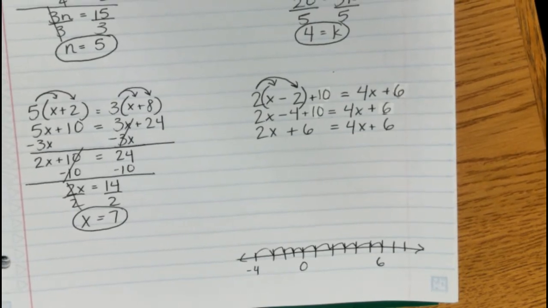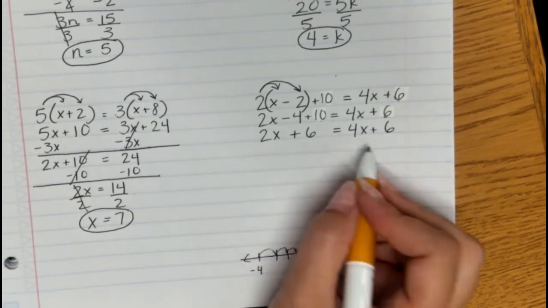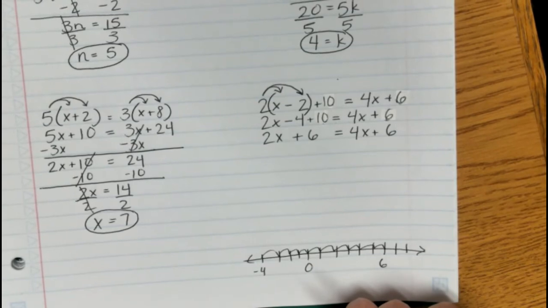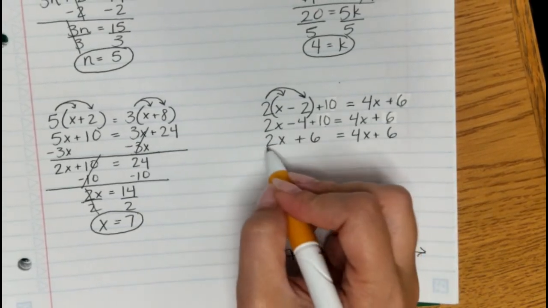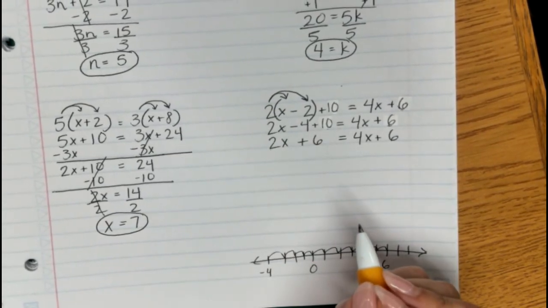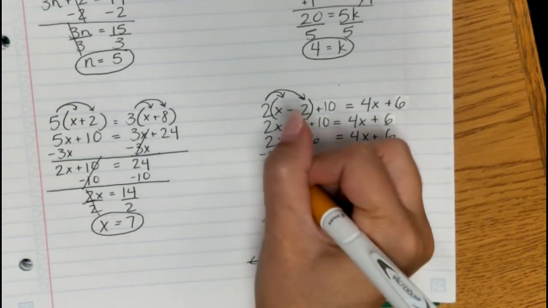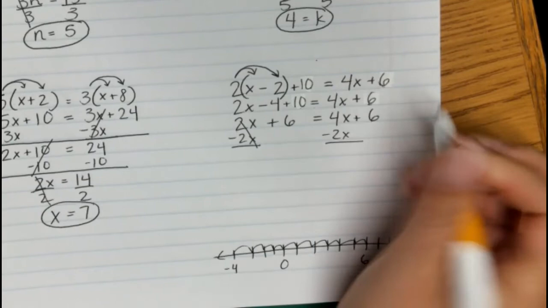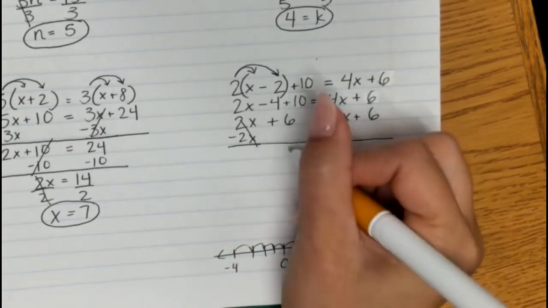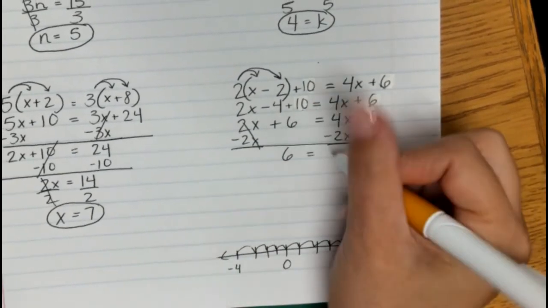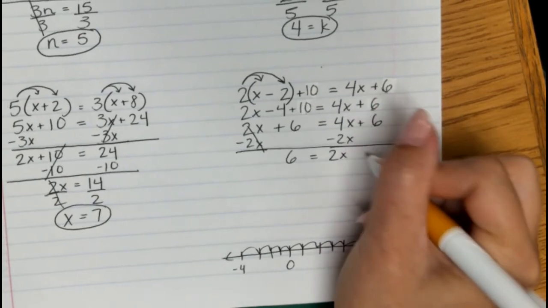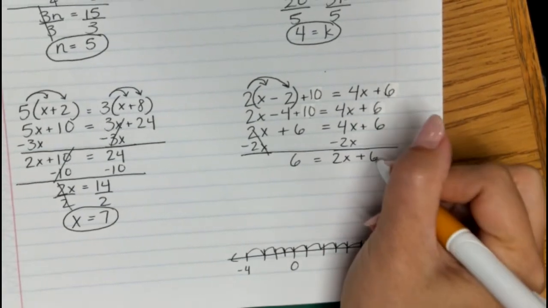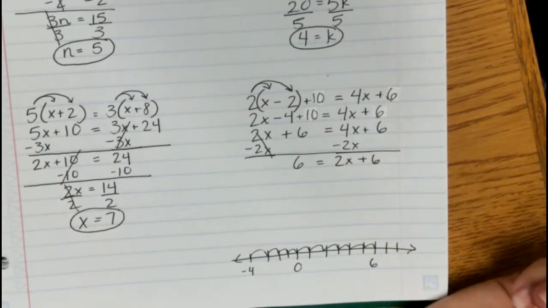simplifying both sides. Now we want to get the variables on one side. So I have 2x and 4x. Which one is lower? It's going to be 2x. So let's get rid of the 2x. What we do on that side, we do on this side. Now we are left with a positive 6 on the left side and a 2x plus 6 on this side, because 4x minus 2x is 2x.